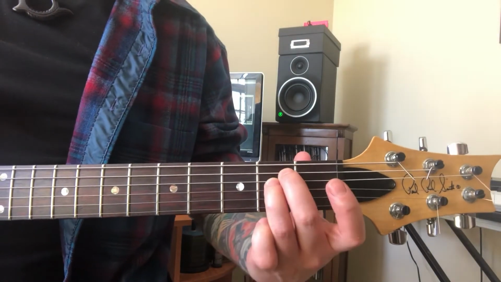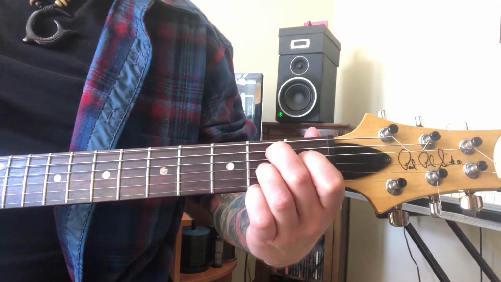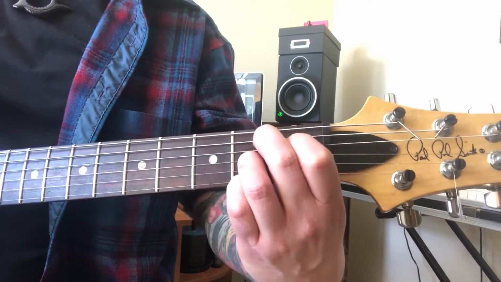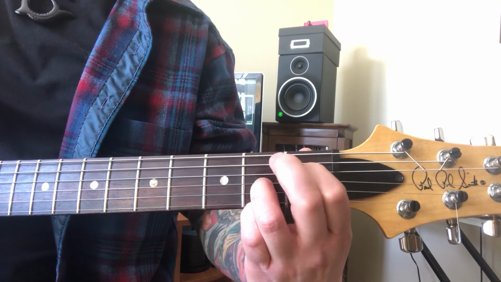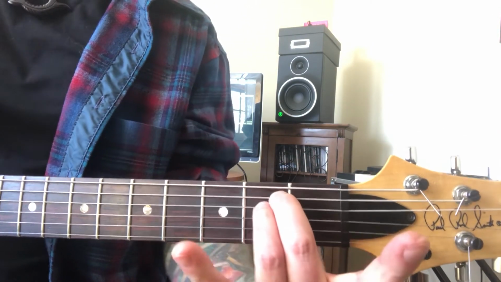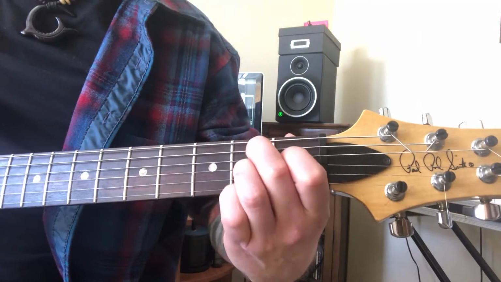I'll do that one more time. Okay, I got my 2, 1, 3, 4 fingering down. I need to go back to the E minor. I'm going to keep my 2 right where it is. Pull my 3 up, let go of the other 2. So.